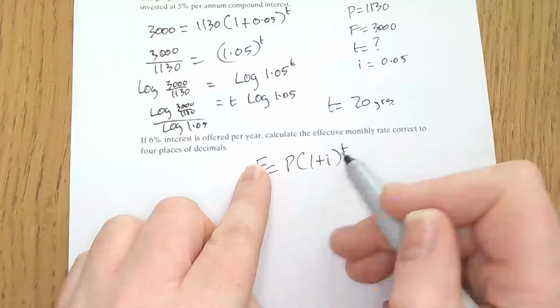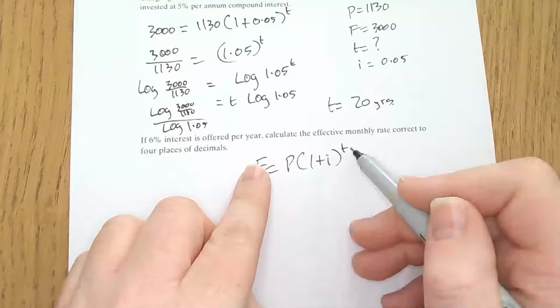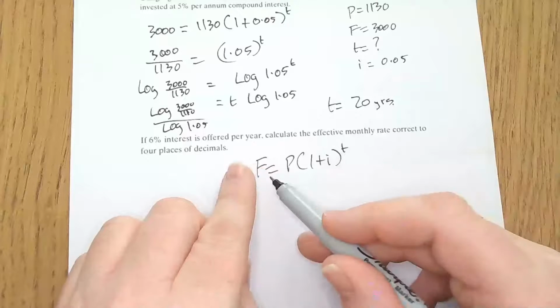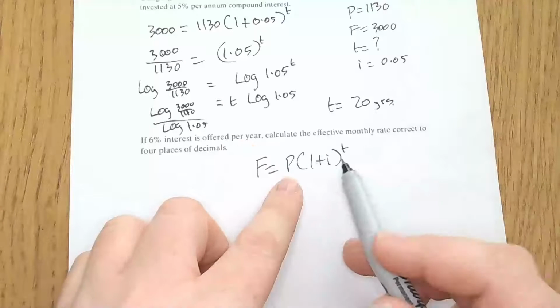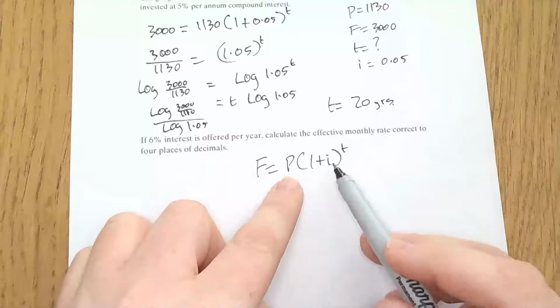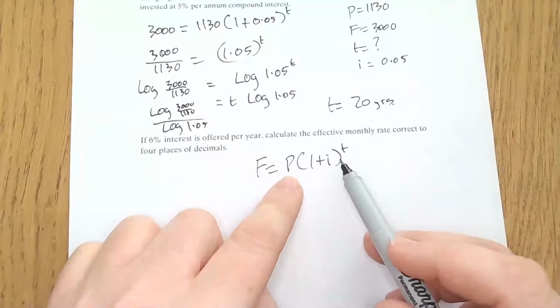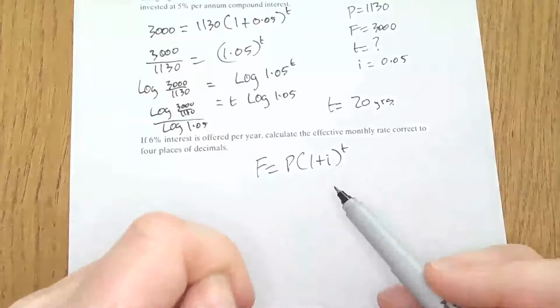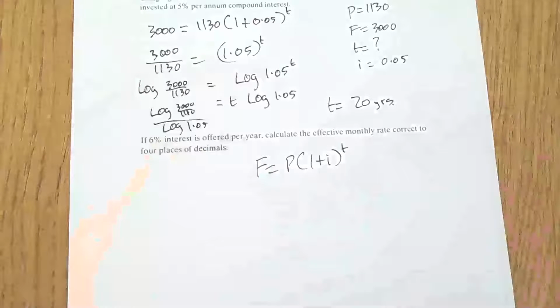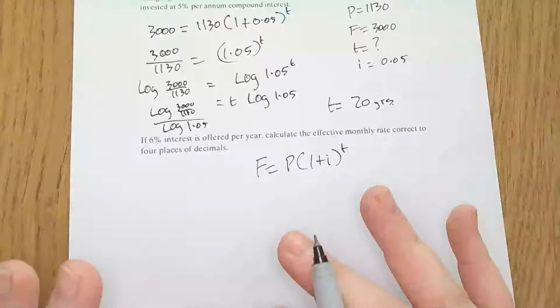It's not being multiplied by 12. It's being powered by 12 to get to whatever the final amount is. So what we really need to do is work out a way of figuring out a reverse power of 12 on that.